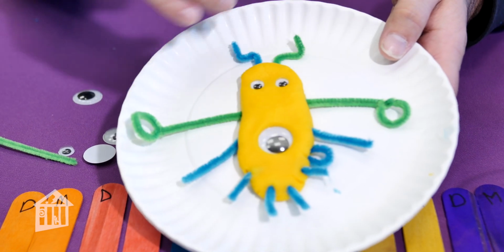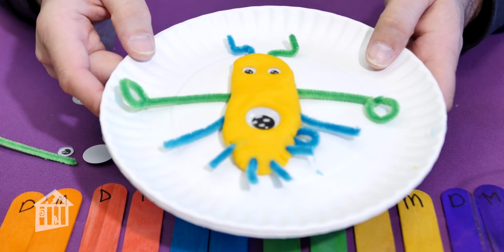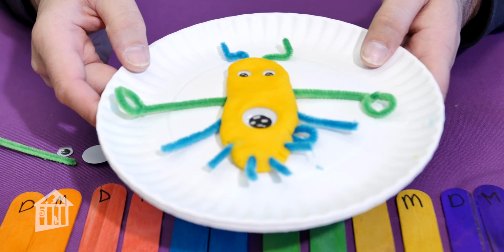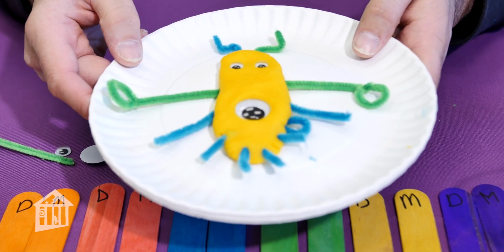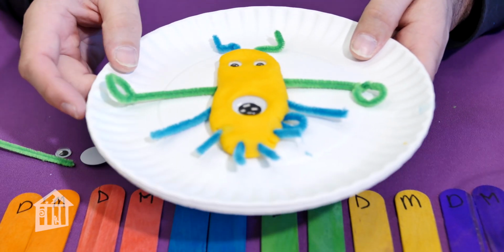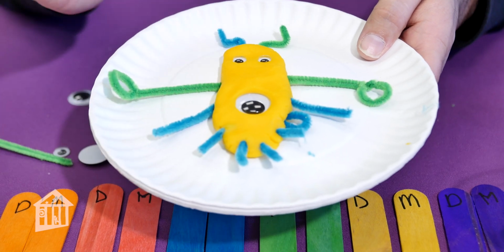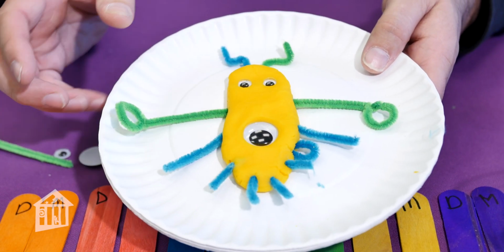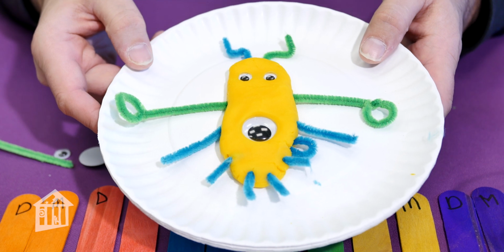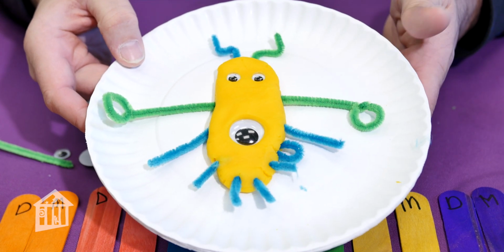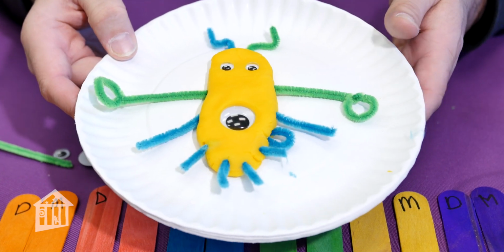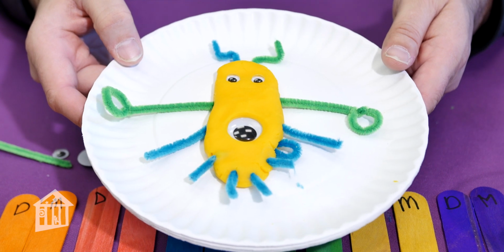Now, you don't have to stop here. You can grab other things from your home and continue giving your alien traits. You can give it a mouth. You can give it hair if you want, or fur, anything like that. But this is just to get you started to understand the randomness of phenotypes or traits and how they occur.